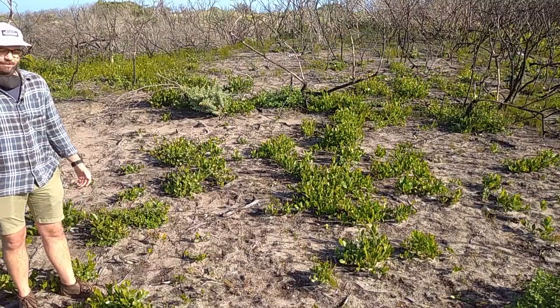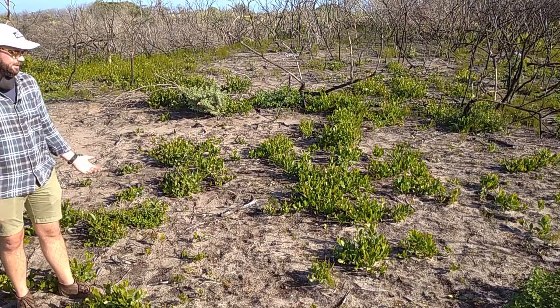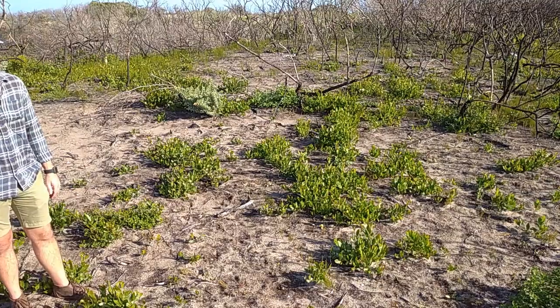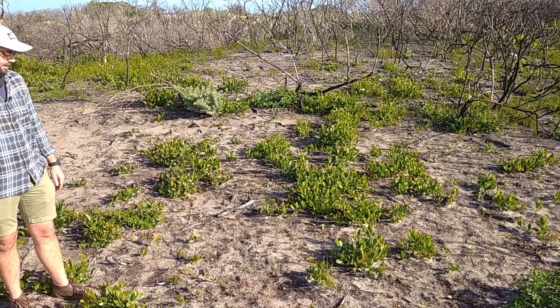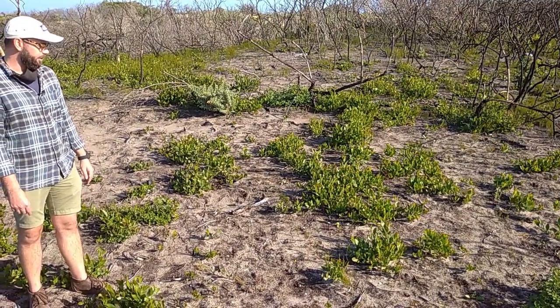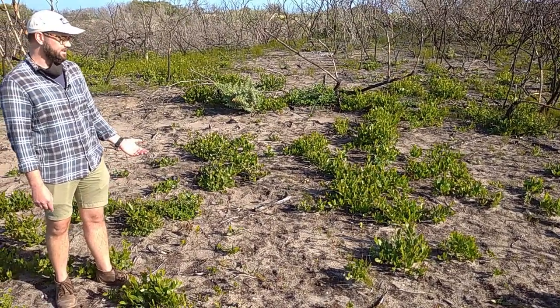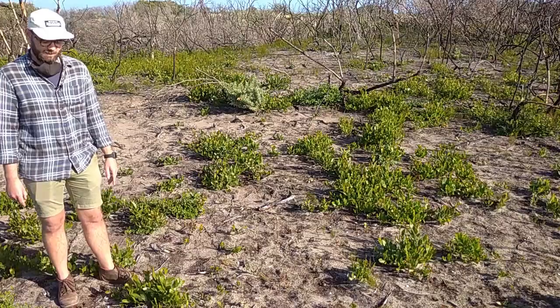The major issue with alien invasive plants is obviously that they are able to outcompete any of the indigenous species that we have in these systems. But other than that, another very serious issue is fires interacting with these alien invasive species.